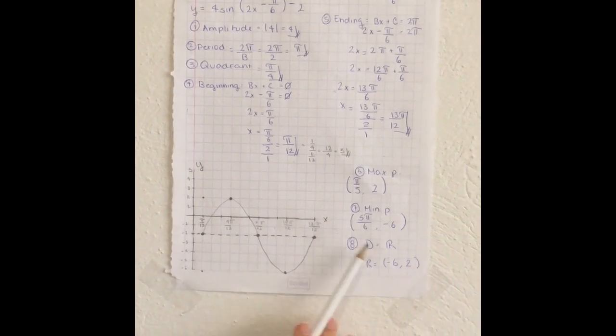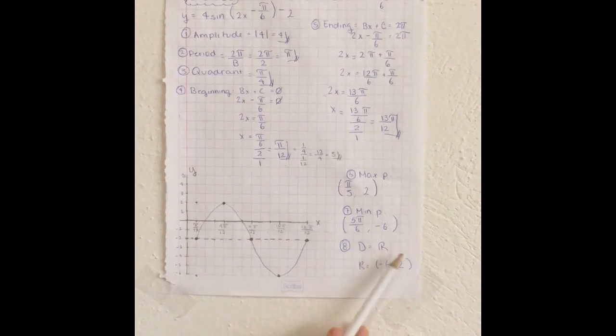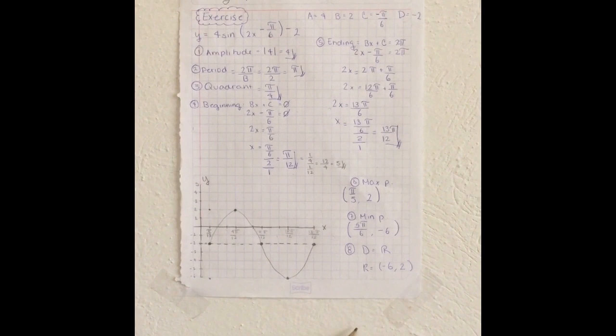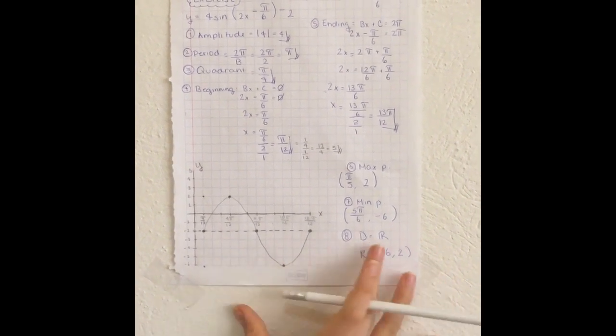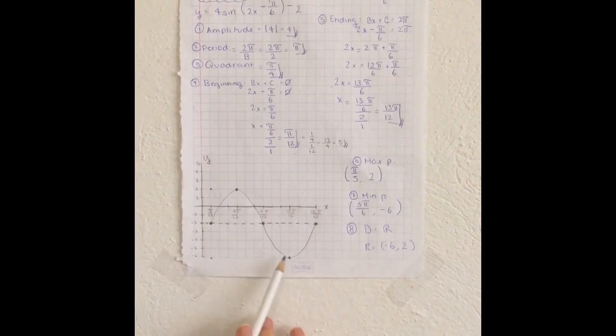And finally, the domain is going to be from minus infinity to plus infinity, and we're going to put this mark to represent it, because it's always going to be that way. And the range is going to be from −6 to +2.